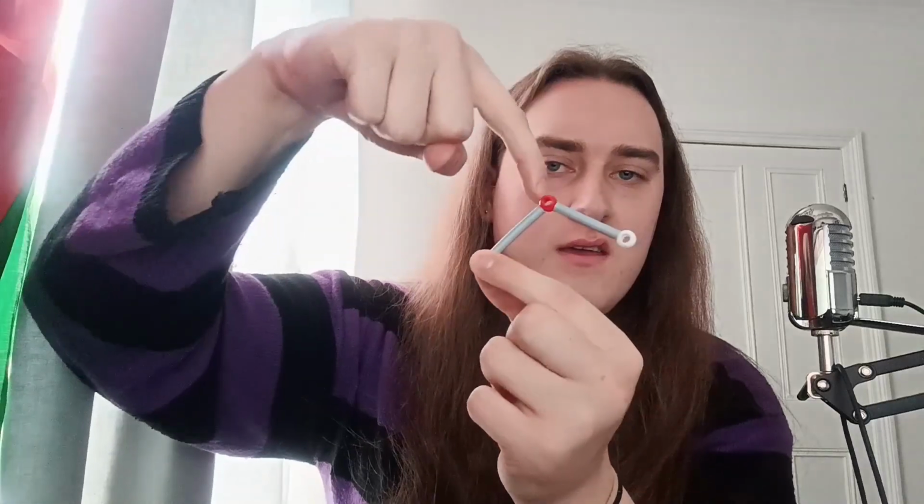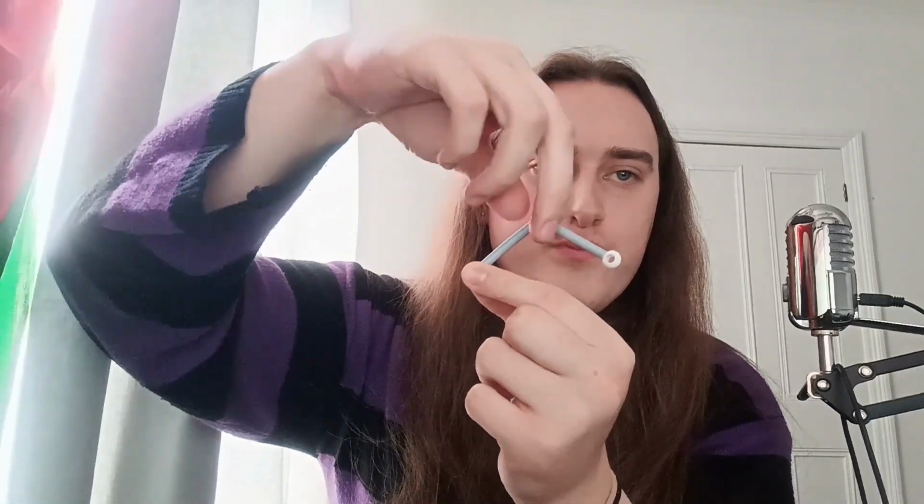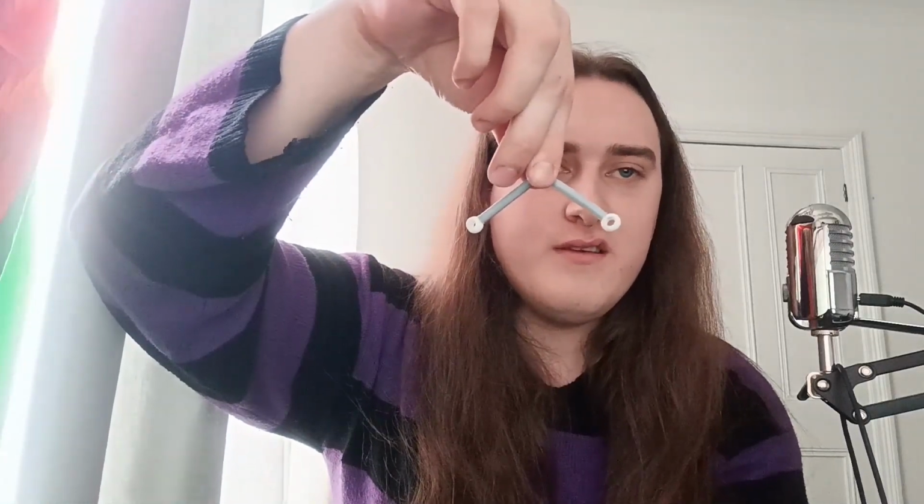Sigma v is a reflection plane that goes through the principal axis of the molecule. It contains the principal axis. So the principal axis of water is the C2 here, where we rotate it and it looks identical. The reflection plane contains that rotation axis, and so we call it a sigma v, for vertical, obviously.